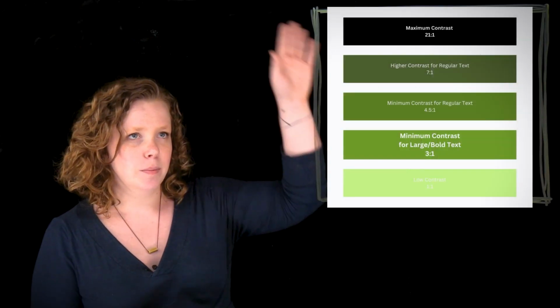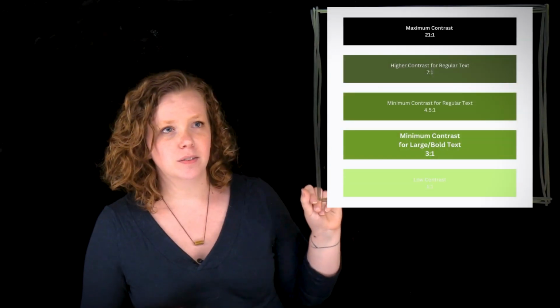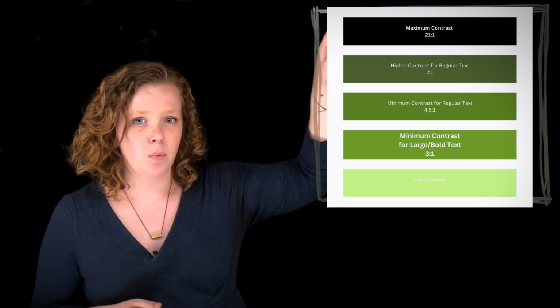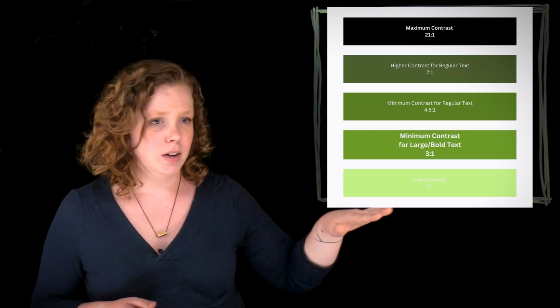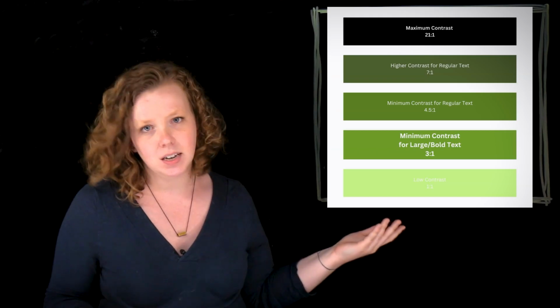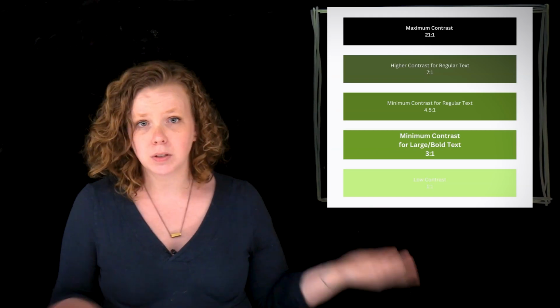So the way they technically refer to this is the color contrast ratio. Here's an example of what the color contrast ratio kind of looks like. The top is 21:1, and that is black to white. That's the highest level of contrast. And at the bottom, it would be 1:1. So that's black text on a black background, which is impossible to read. So we want to hit somewhere in the middle here.